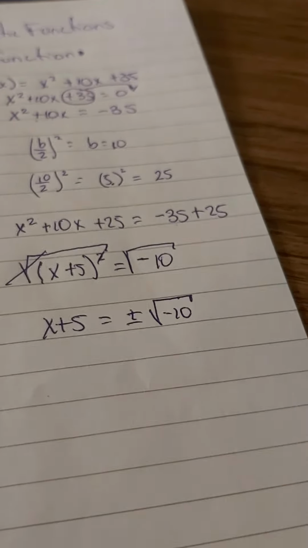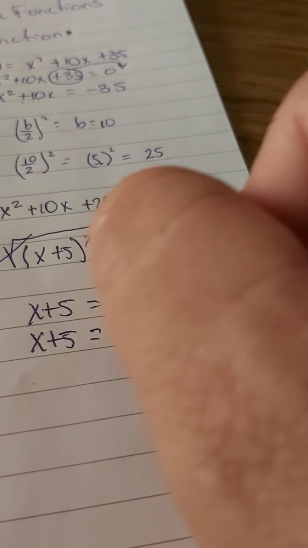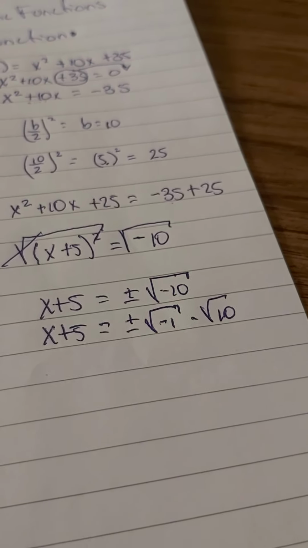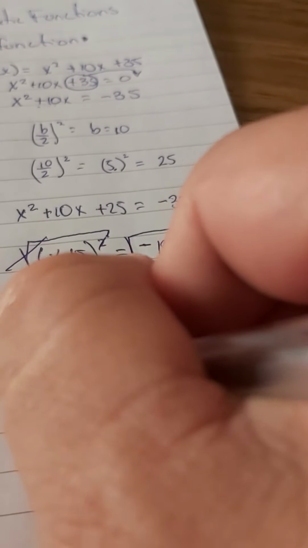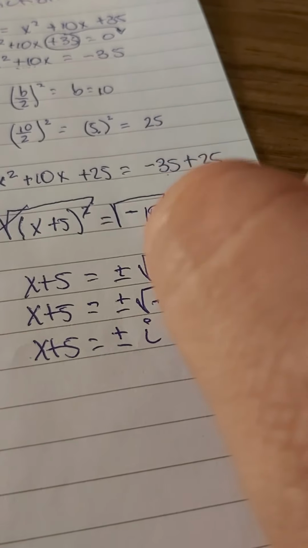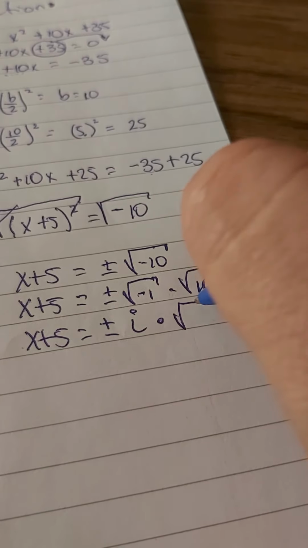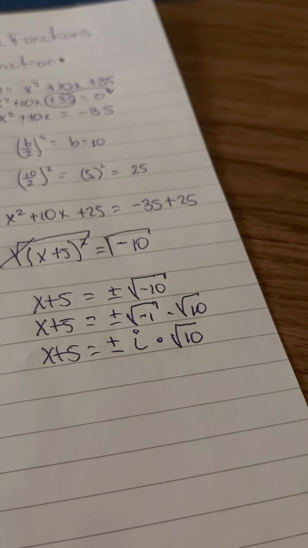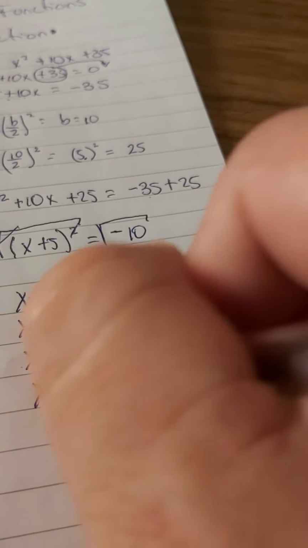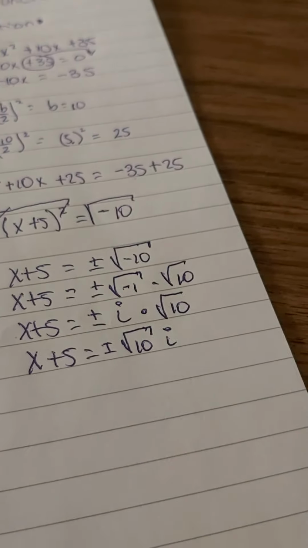Okay, so we can rewrite the square root of negative 10 as plus or minus the square root of negative 1 times the square root of 10. X plus 5 equals plus or minus the square root of negative 1, that's i, times the square root of 10. It doesn't have a perfect square, so we get the square root of 10. i times the square root of 10, that's equal to plus or minus the square root of 10 i.